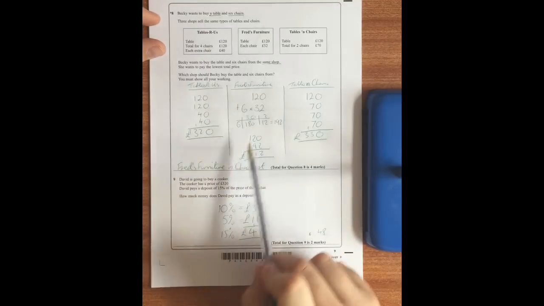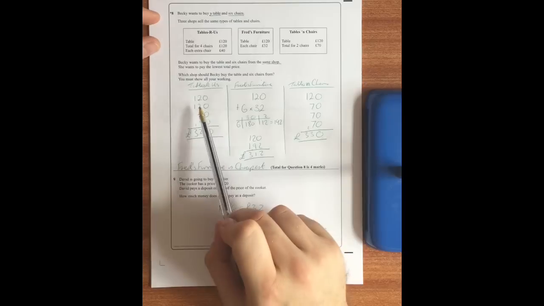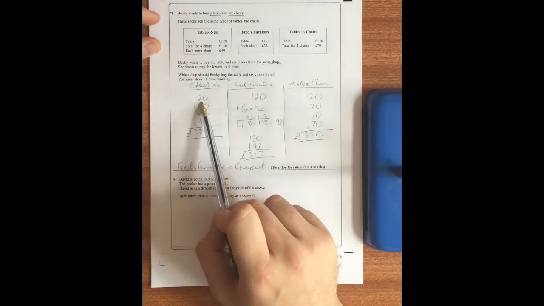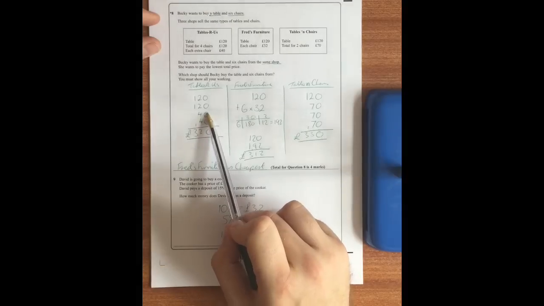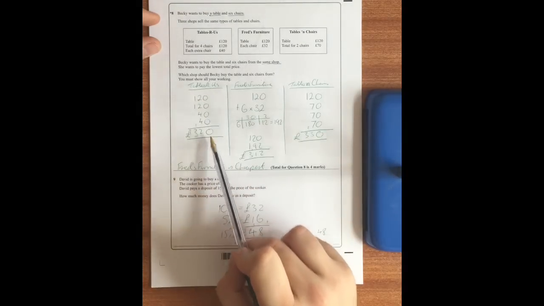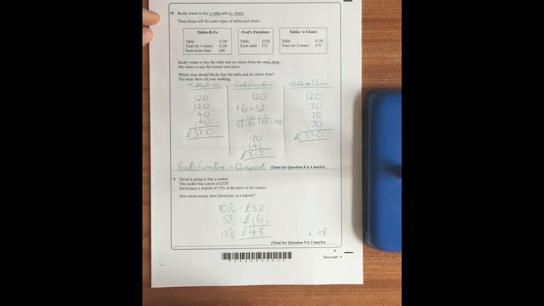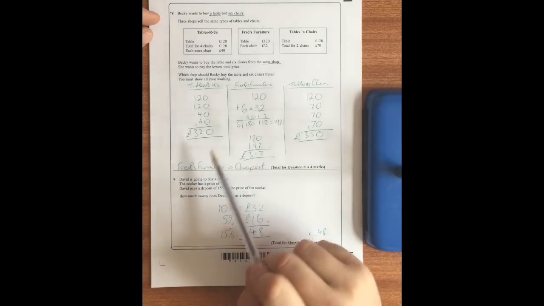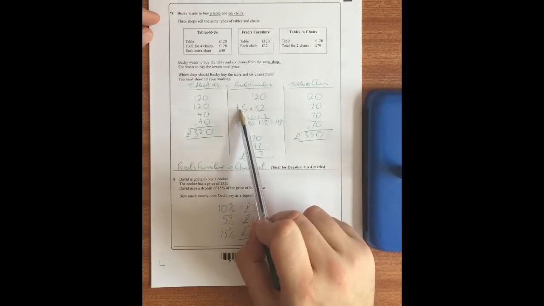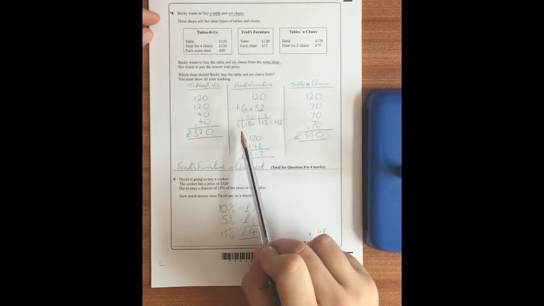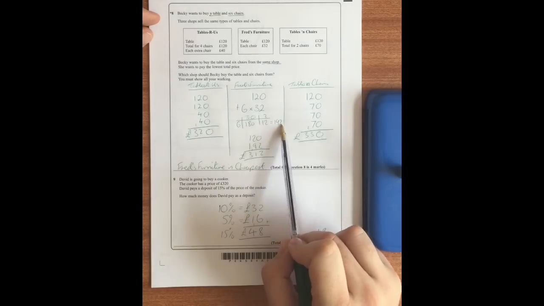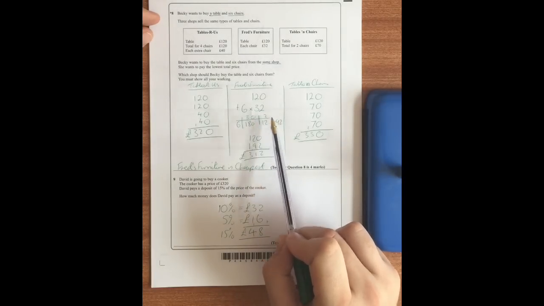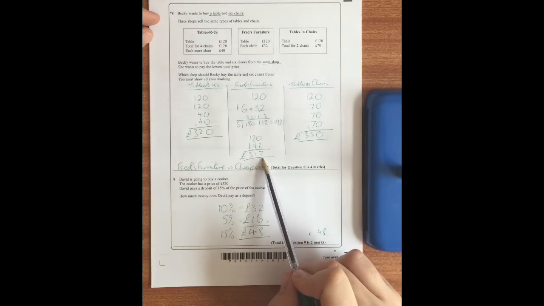Well, I've split my working up into the 3 different shops. At the first one, the table is £120. I can get 4 chairs for another £120, and then the 2 remaining chairs will cost me £40 each. If I add those up, that's £320. At Fred's Furniture, it's £120 for the table, and then the 6 chairs are £32 each. So to do that, I did 6 times 30 is 180, 6 times 2 is 12, add them up, that's 192. So the 120 add the 192 is 312.